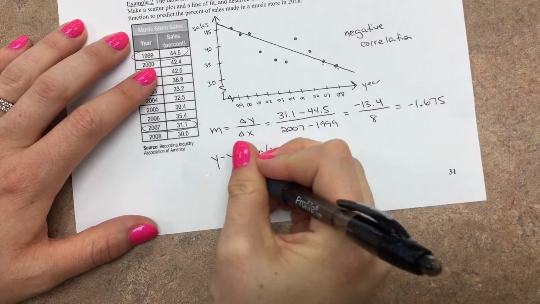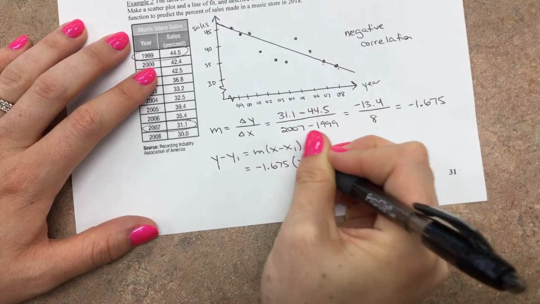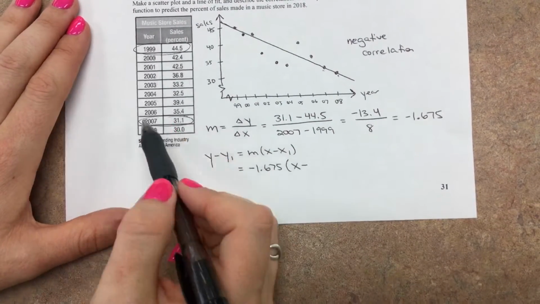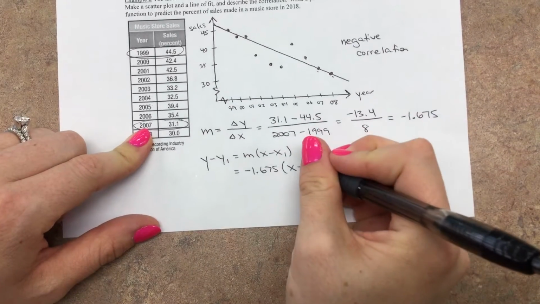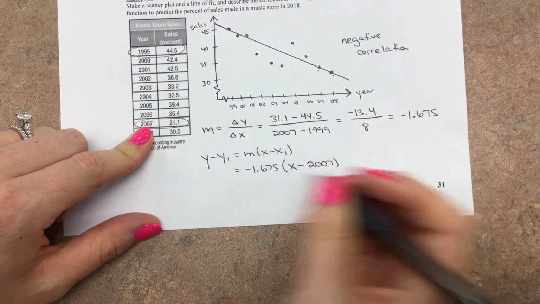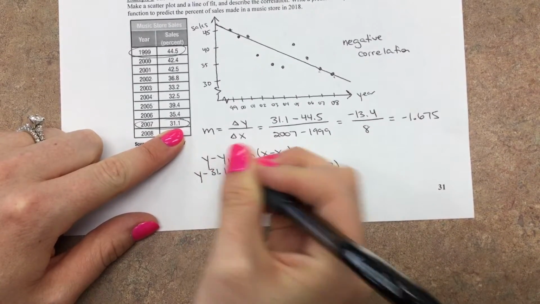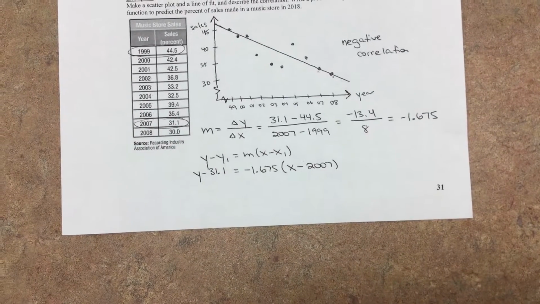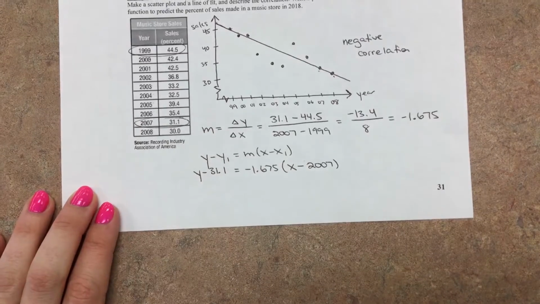So let me just plug in these values. The slope that we just found, that's going in for m. And then we have x minus, and then you just pick either one of these. Whichever one you prefer is fine. So this, I'll just use the 2007, and then y minus 31.1. Remember, pick either point you want, but you can't mix and match. Like I can't take this x value and use this y value. That would mess you up.